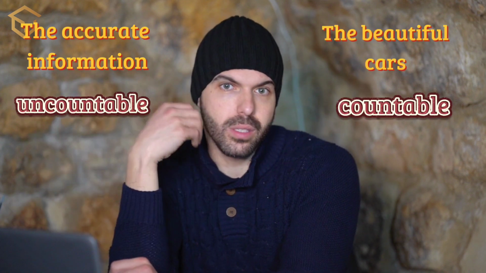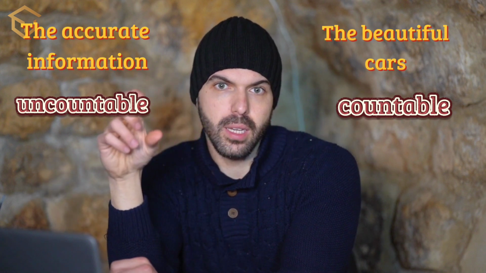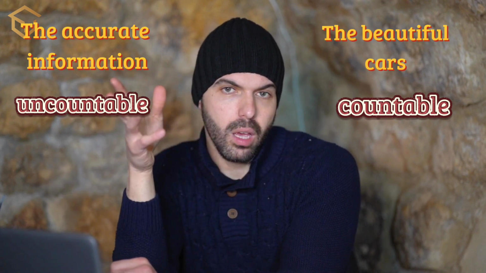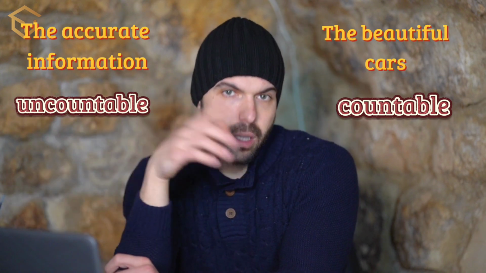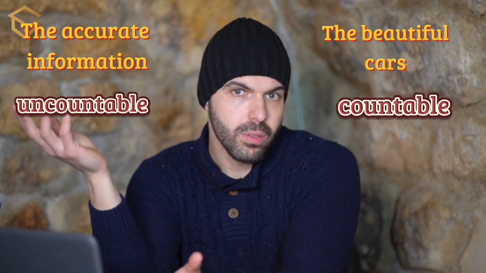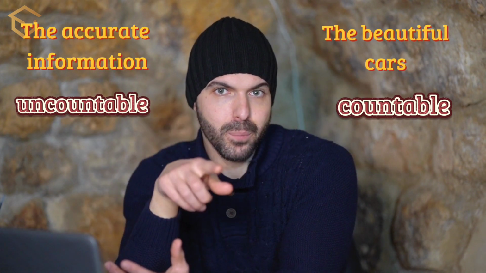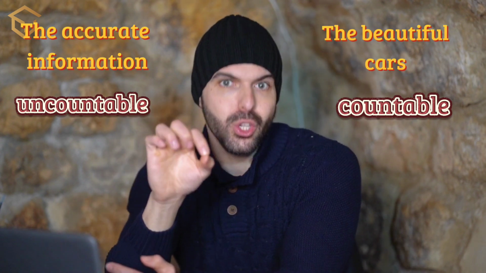For example, the accurate information, the beautiful cars I saw yesterday. As you can see, cars is a plural countable noun, but information is an uncountable noun. So we can use the with both countable and uncountable nouns. Also, we can use the with both singular and plural nouns.